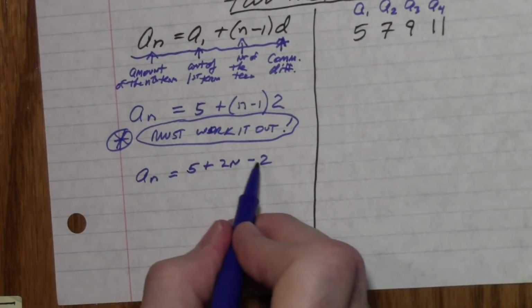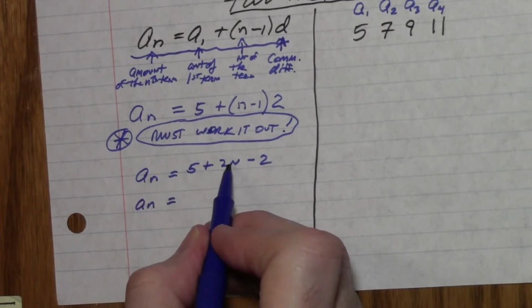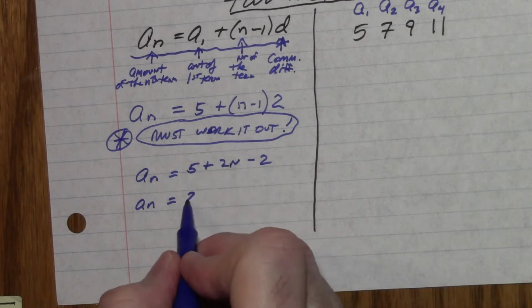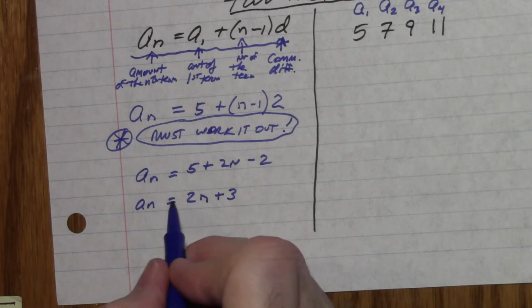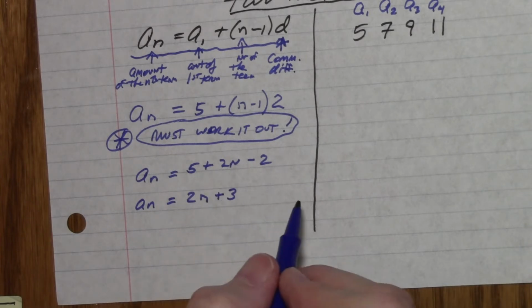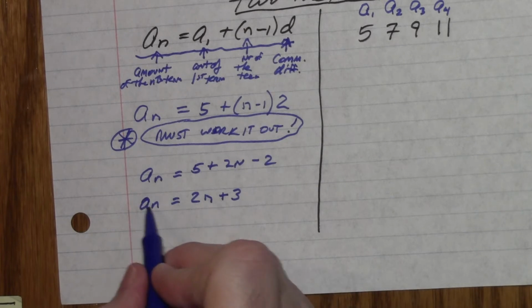And then I see there are 2 numbers here, so I can combine those. And I want you to get in the habit of putting the term with the n in it in front. It's not essential. It could be said as 3 plus 2n, and that would be okay, but it's not a good habit to get into. Okay, so that's a.